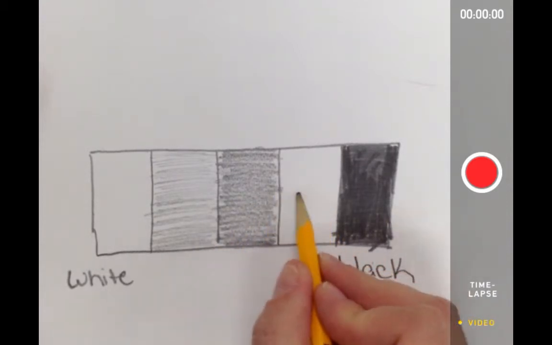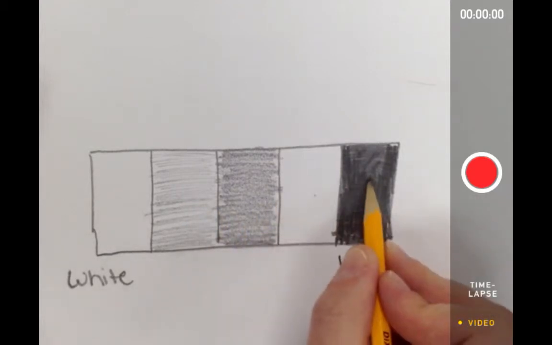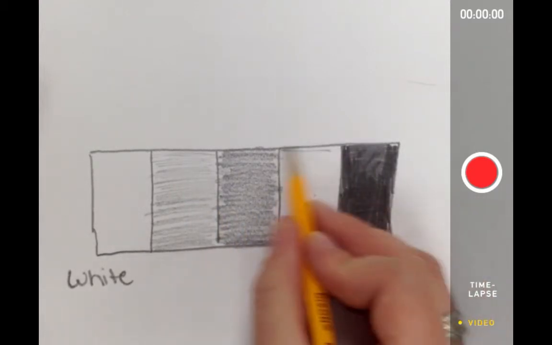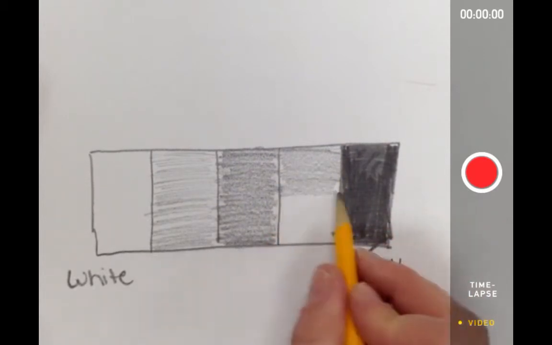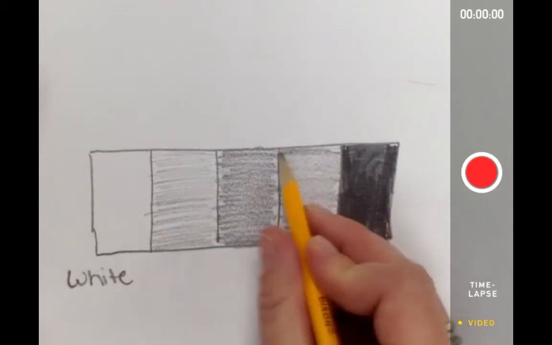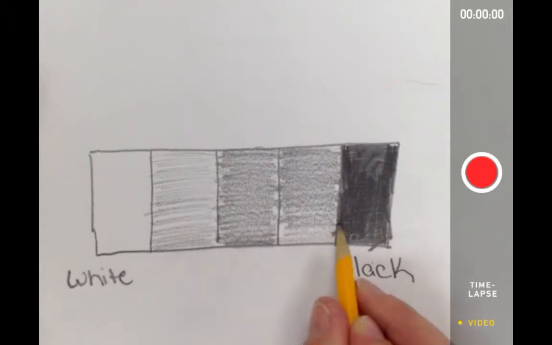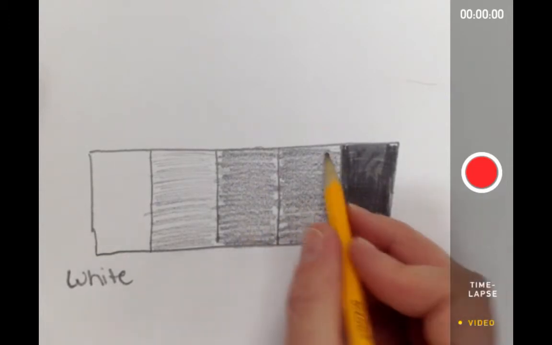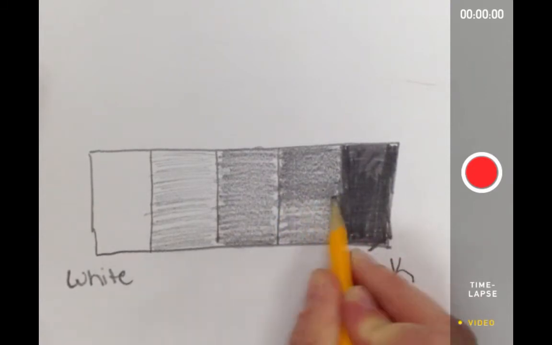Now this one needs to be the 3rd darkest value, but not as dark as this. So I'm going to start very light, just like I did on the second box. Then I'm going to go over it a second time. So it should be matching the middle box, and now I'm going to go over it a third time.